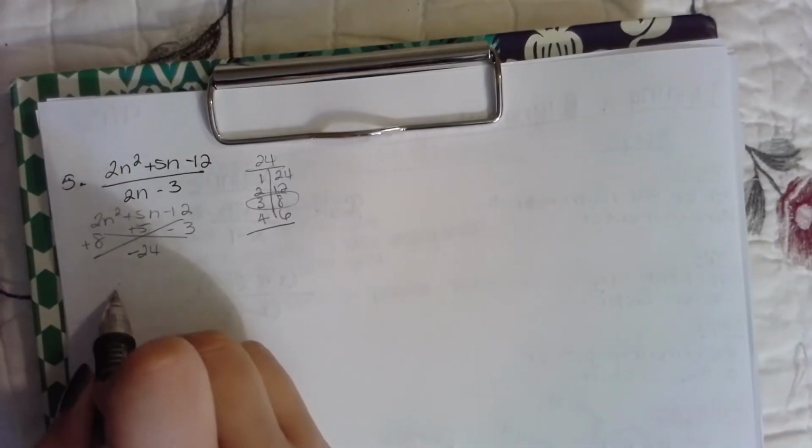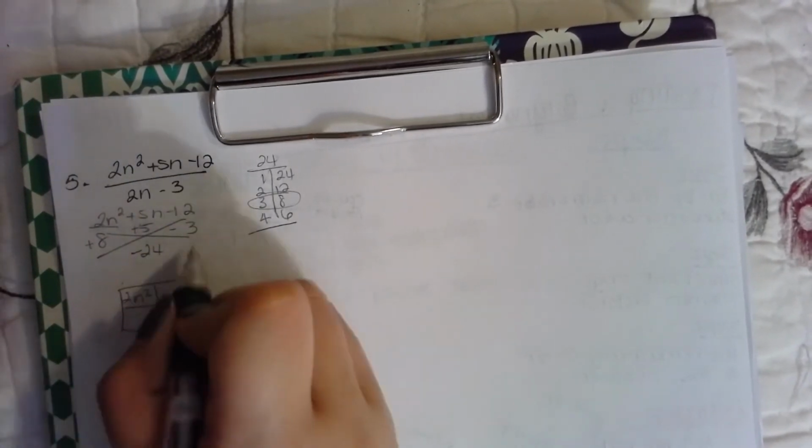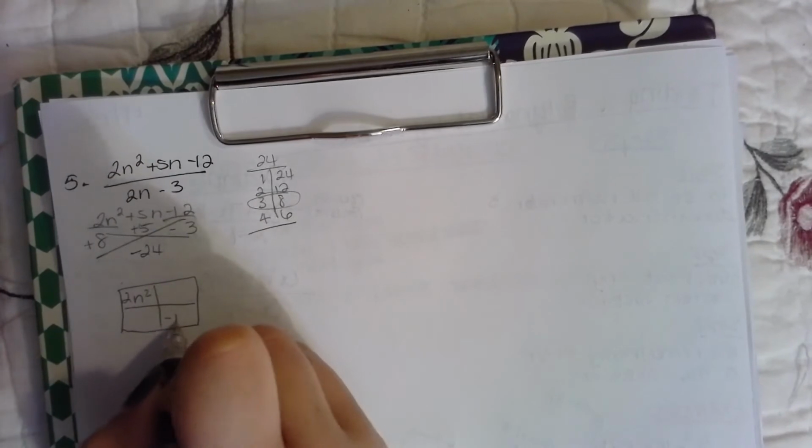Remember, the first term goes in the top left corner. The last term goes in the bottom right corner. Then in these two corners, you can put negative 3n or positive 8n. You could have flipped those either way.